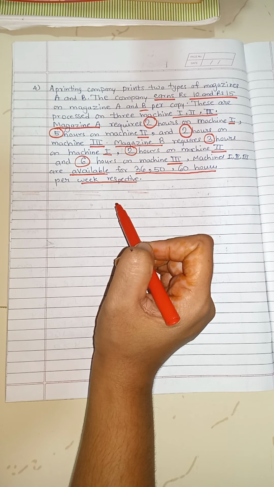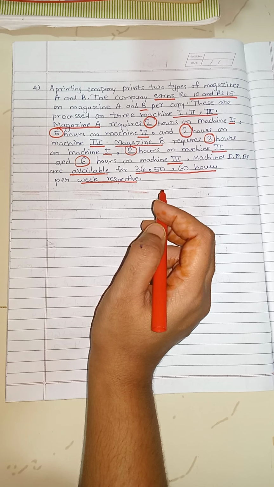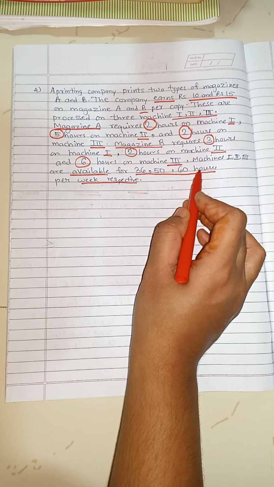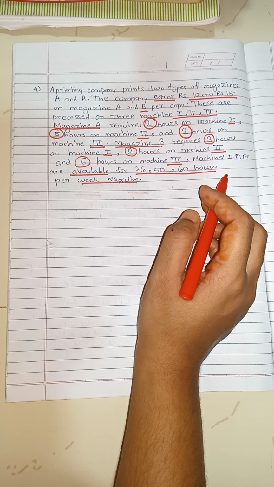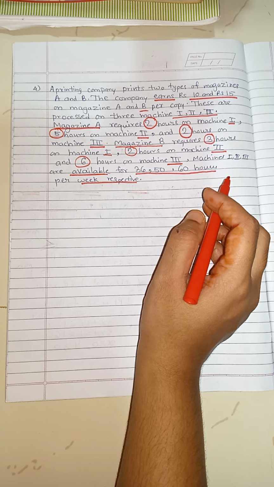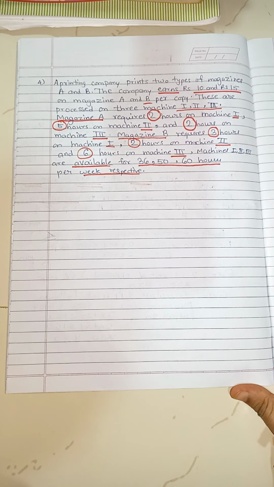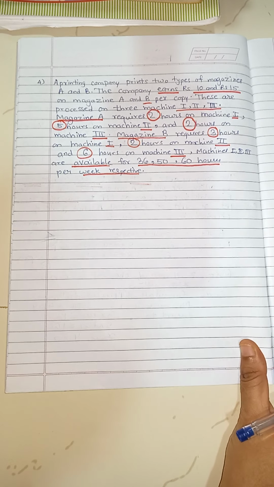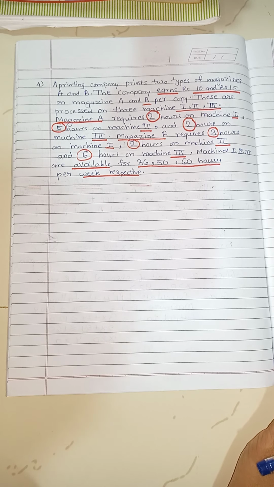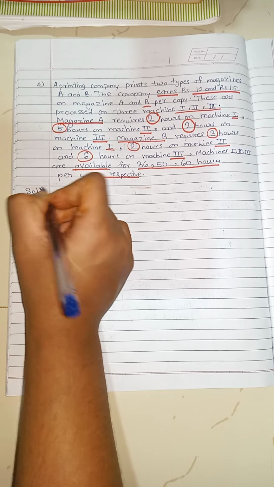So in this question they have given two magazines, A and B, manufactured on machines 1, 2, 3, but the availability per week is given as 36, 50 and 60 hours. Maximum availability is given, so we treat this sum as a maximum type. In the last sum we saw the information in tabular form, but in this question it is theoretical information. So first of all we convert this theoretical information into tabular form.